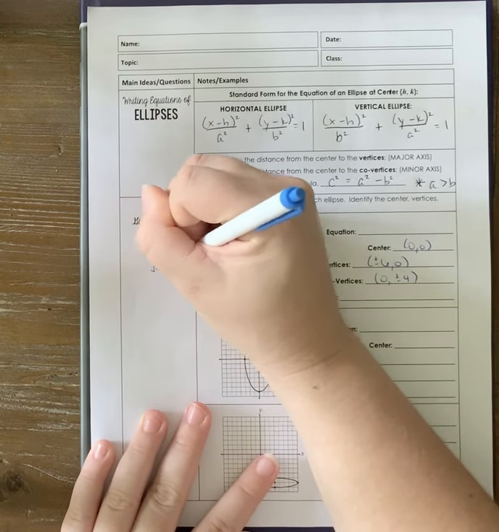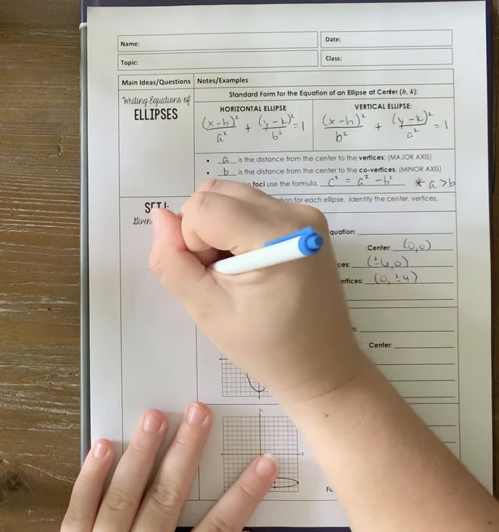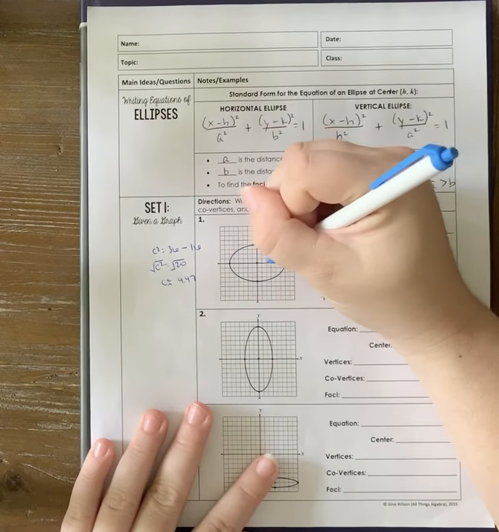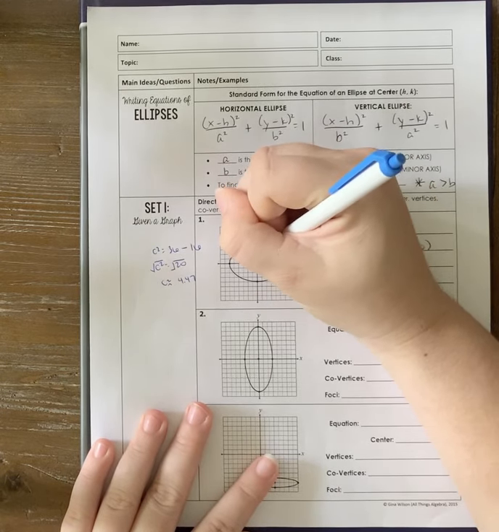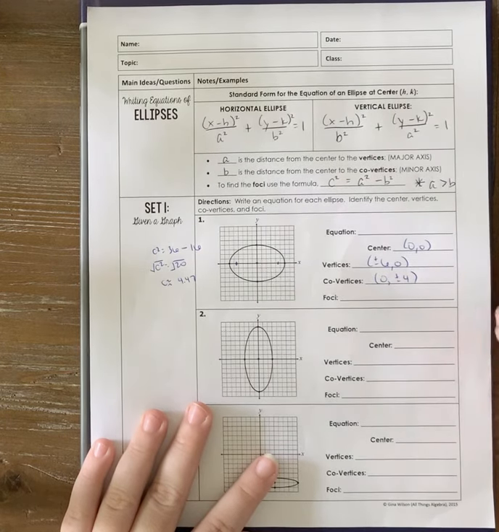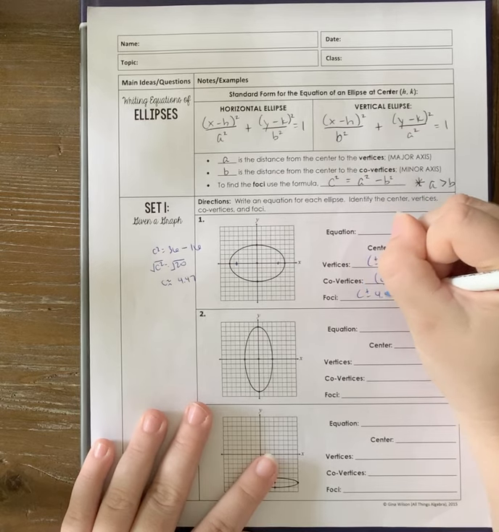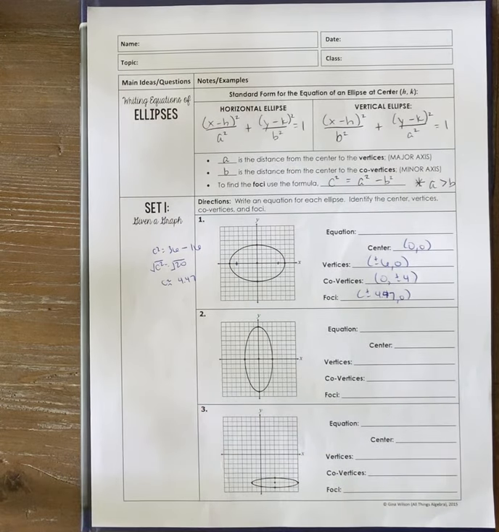Take the square root of both sides, and c is going to equal 4.47. So that is going to be plus or minus 4.47, 0.